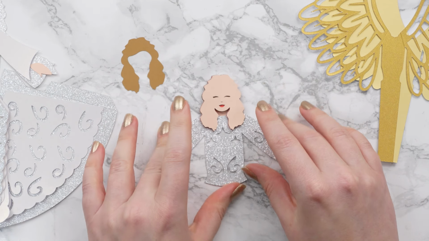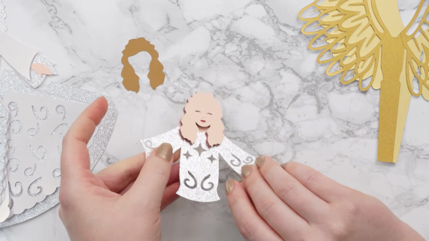This will line up so that you can see the red still for her lips. And then her eyes and nose get filled in with the darker brown from the layer underneath. And then finally, if I can pick it up, is her hair layer for the very top. And there's our pretty angel face all done.